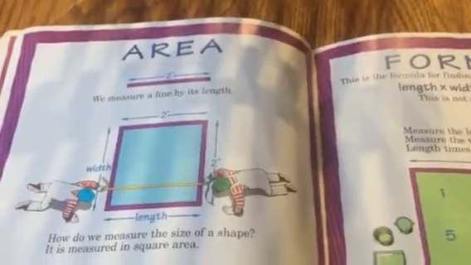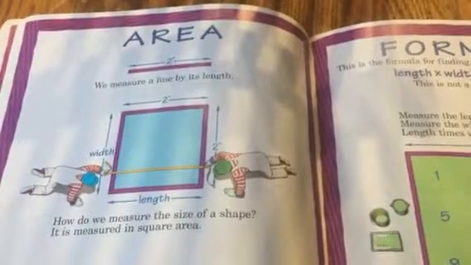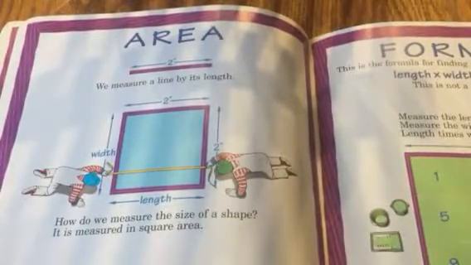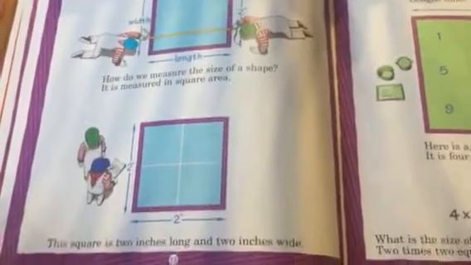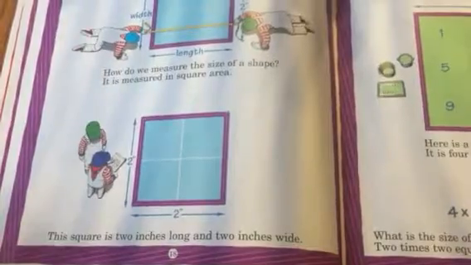Area. We measure a line by its length. We do not measure the size of a shape that way. It is measured in square area. This square is 2 inches long and 2 inches wide.